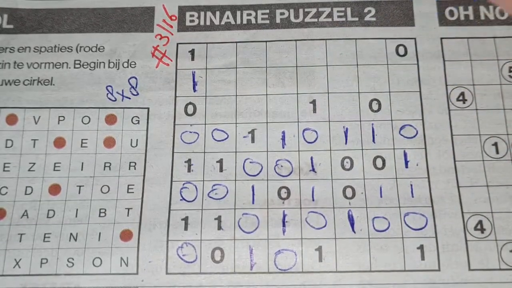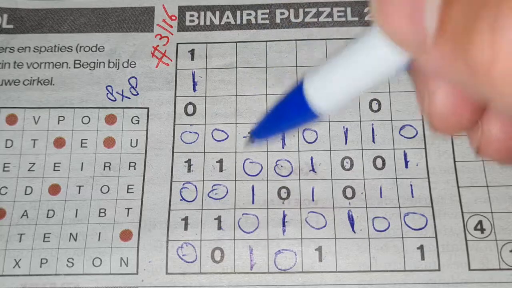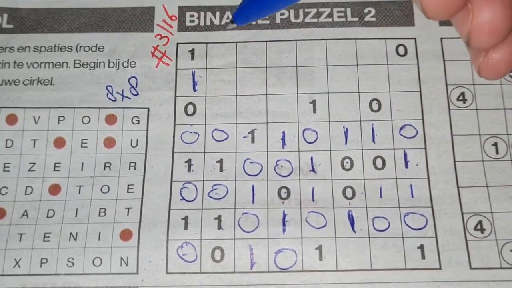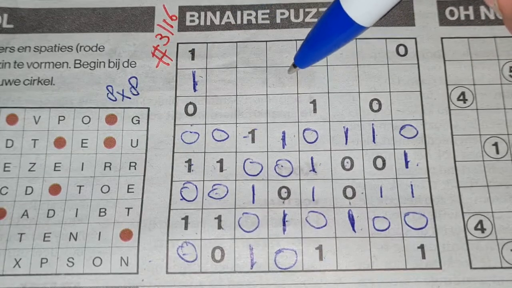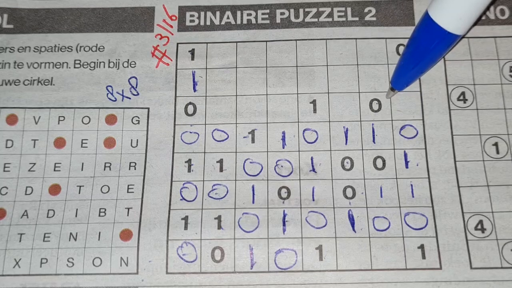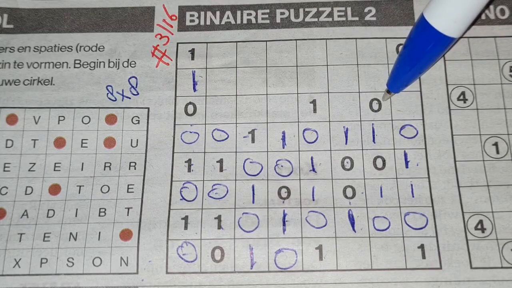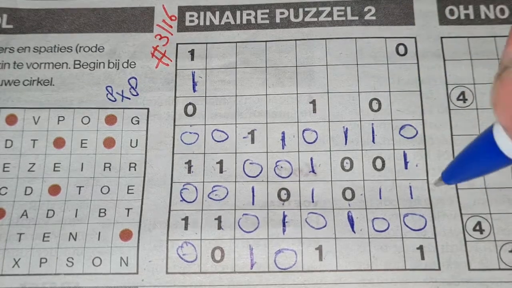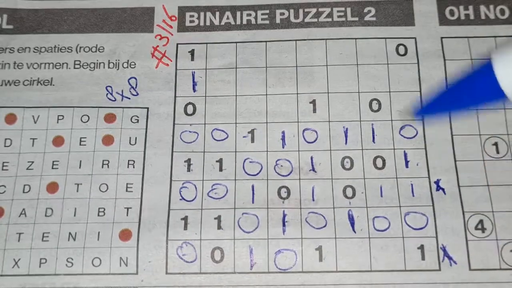Then 1, 2, 3, 3 O's. Am I stuck? Well. This row and the last row.